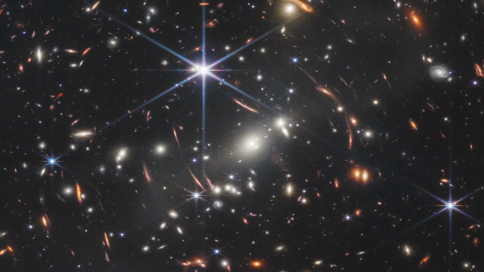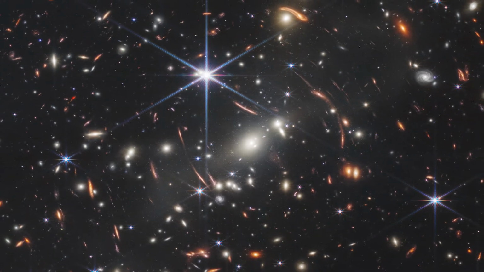So those were all of the images that NASA released today, but I want to talk a little bit more about the image that I had talked about yesterday, which was of the galaxy cluster SMACS 0723. That was the first image that NASA had released yesterday, and that was the image taken with the James Webb Space Telescope's near-infrared camera, the NIRCam, of this galaxy cluster 4.6 billion light years away.